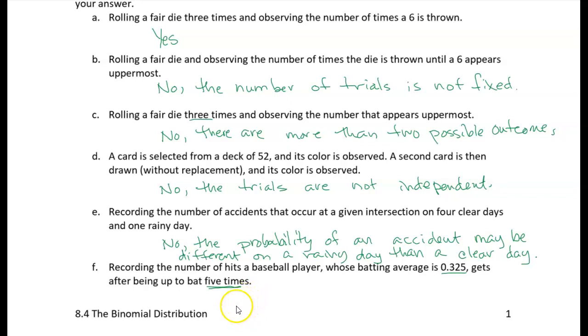It doesn't seem like it. It seems like we could safely assume that his batting average is going to be fairly consistent. So I'm going to say that yes, we can consider this a Bernoulli trial. Of course, we have to make some assumptions, but I think those assumptions are fairly safe to make. So we could consider this experiment a Bernoulli trial.